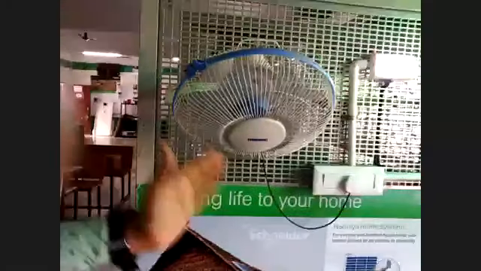Just wait, I will show you. Here, this is the DC fan and DC light, and it is AC. You can see these are all AC appliances and on one side DC appliances.